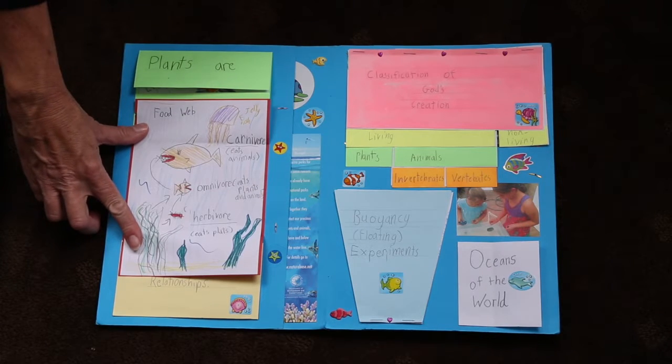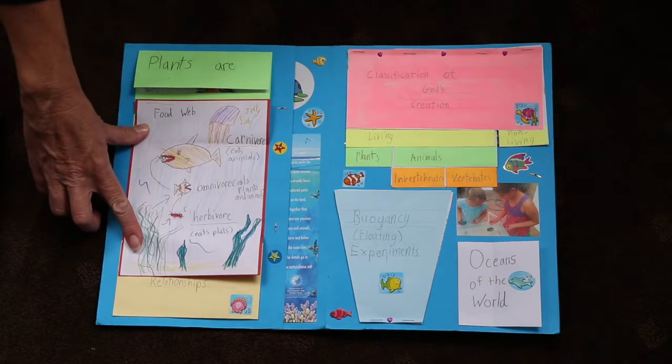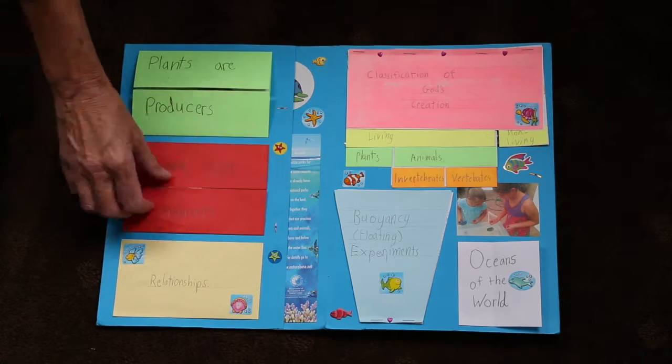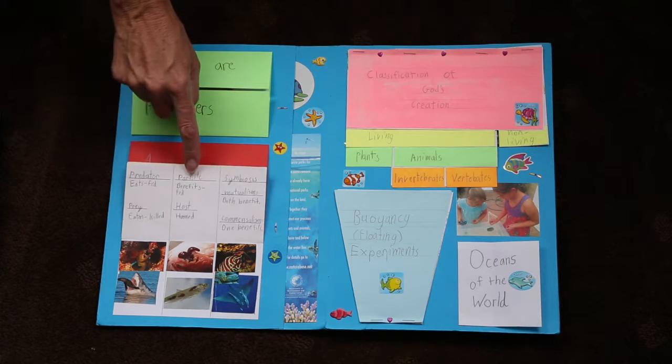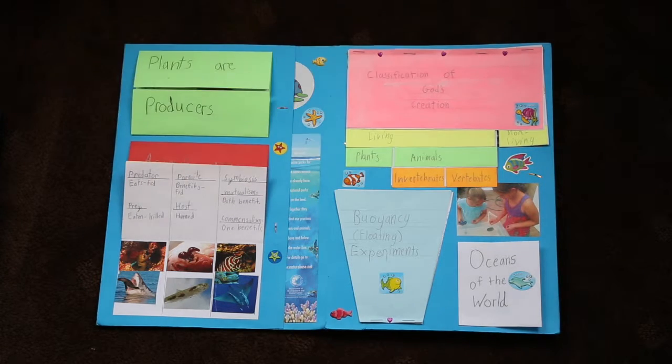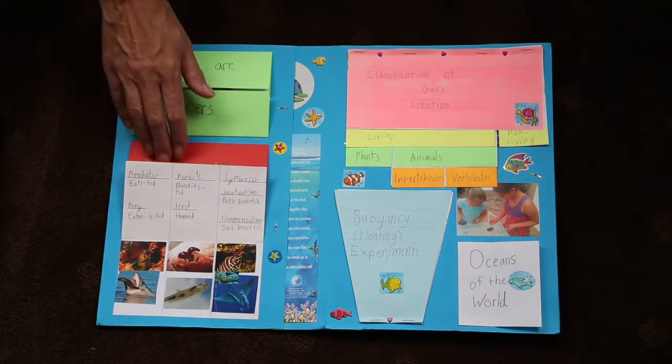We did a very simple food web, looking at herbivores and carnivores and the meaning of omnivores. And then we had a little look at some other relationships, such as predator and prey, parasite and host, and symbiosis. And there are wonderful examples in the ocean of those sorts of things.